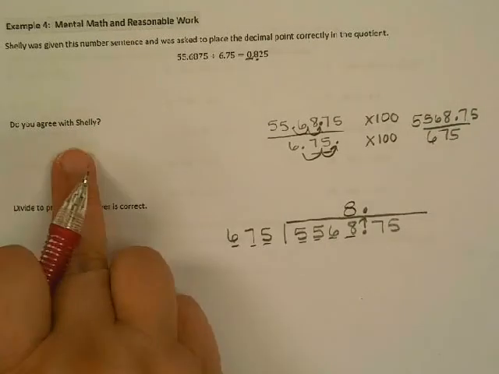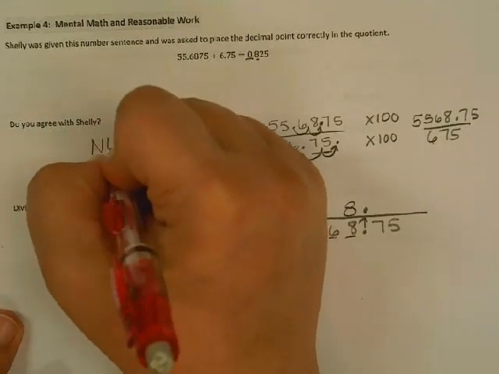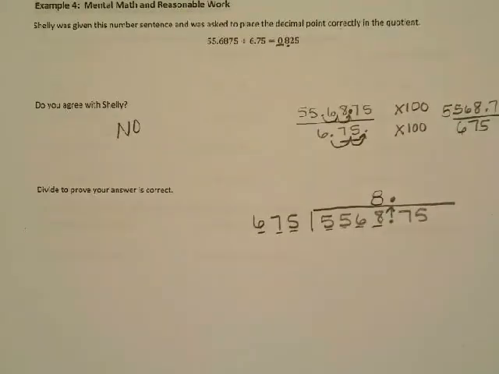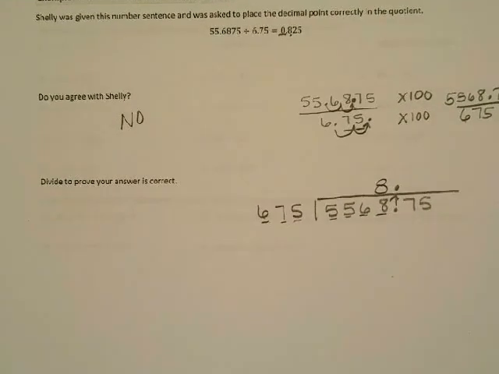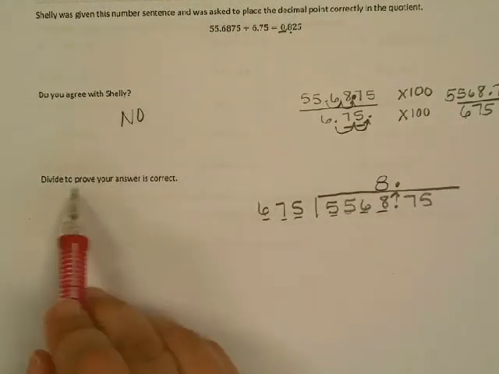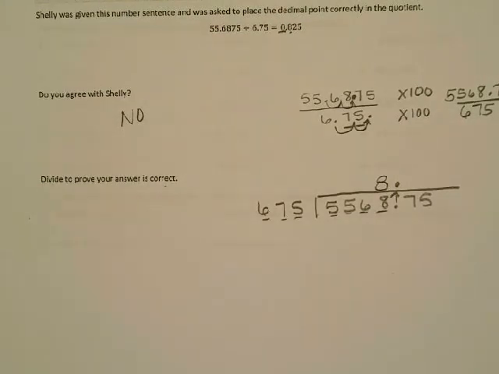So, do I agree with Sally? No, I do not agree with Sally. I believe that the 8 would have to go there first. So now it wants me to divide to prove my answer is correct.